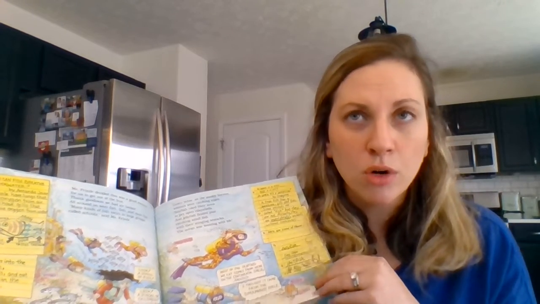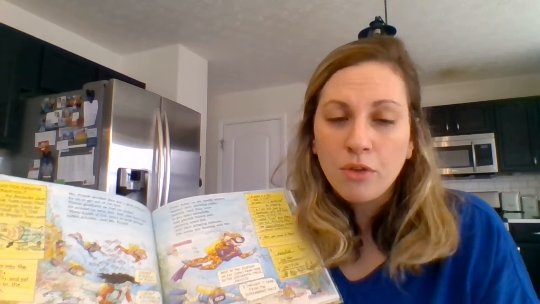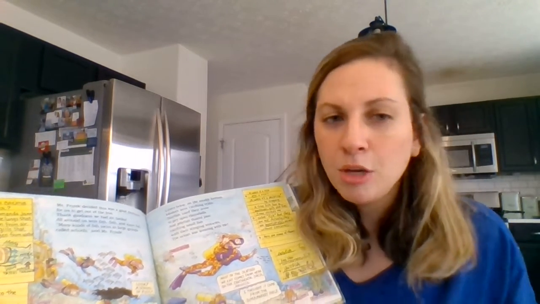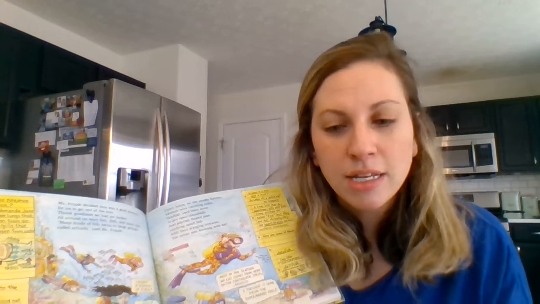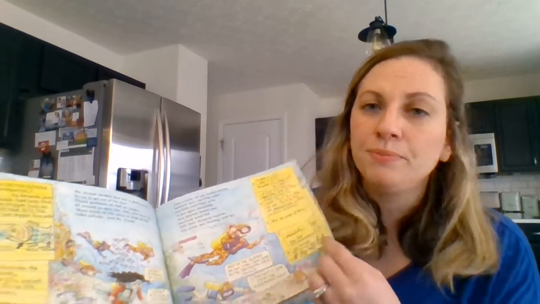Now, parents, if your student's IEP is written so that they're practicing their R's at the sentence level or the conversational level, you might want to have them put this in a sentence, or tell you a short story using one of these words. Those are some ideas to bump up the complexity instead of just practicing it at the word level.